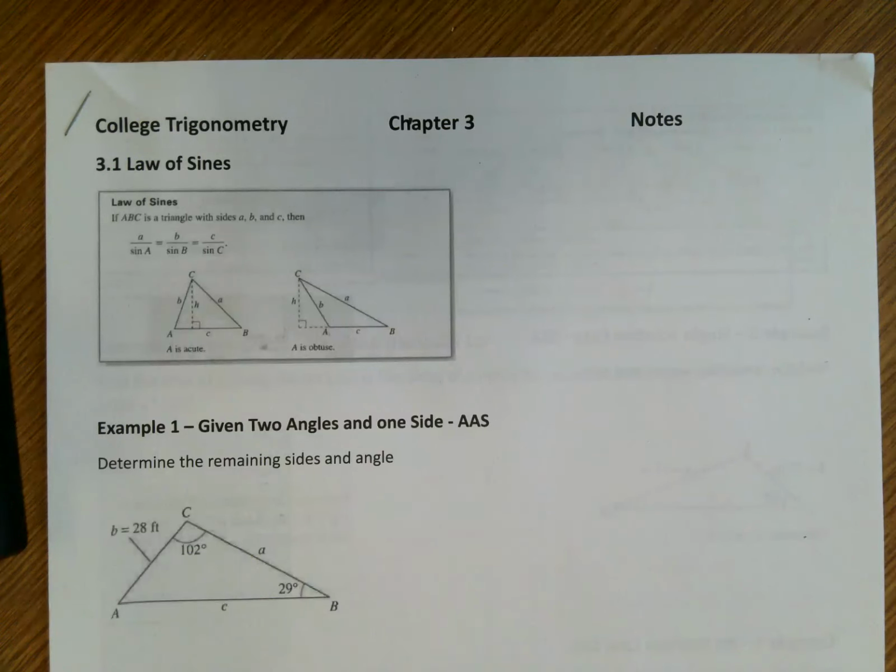Chapter 3, starting off chapter 3 with the law of sines. So you will get this same image on a handout to make sure that you will always have this. Now, there are different ways that we can represent a triangle to figure out the missing parts. We have angle, angle, side; angle, side, side; side, side, angle; side, side, side.